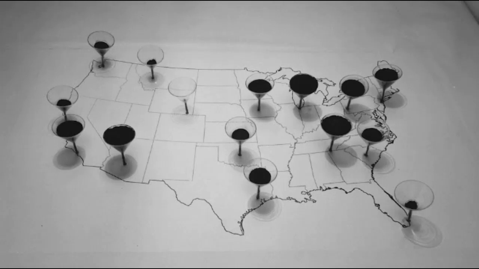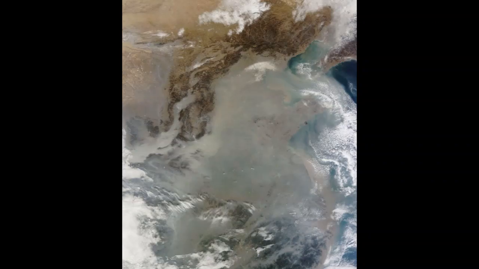In this section, the first thing you will see is a sculpture. The sculpture is titled Air Pollution and uses martini glasses filled with different amounts of liquid and is placed over a map of the United States to depict how much air pollution each state has. The second piece in this section is titled Haze over Eastern China and is a NASA image showing just how bad the air pollution is in China, 30 times over what it is supposed to be.